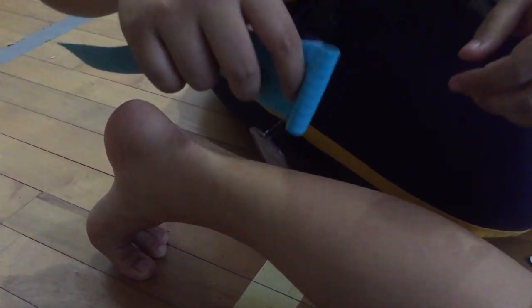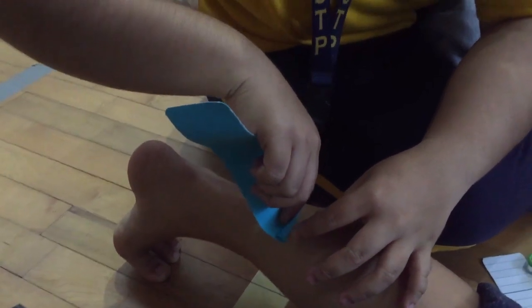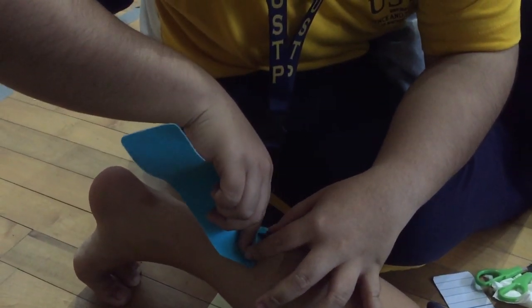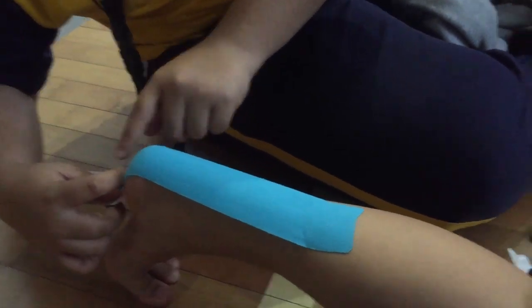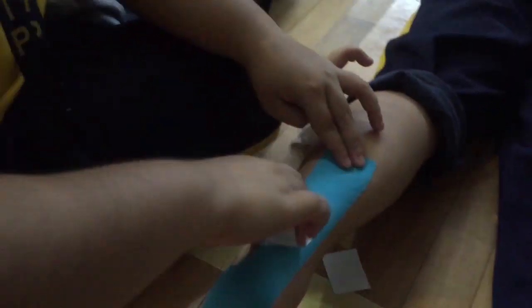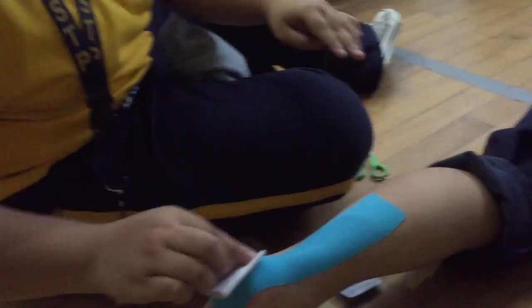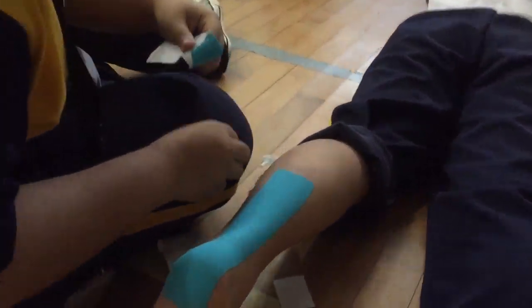Today we are going to talk about how to tape the Achilles tendon. This is the part of the Achilles tendon. The tape used for this is I tape. This kinesio tape will help the Achilles tendon reduce muscle pain in that part. The kinesio tape opens the tissue in the area for better circulation, and of course protects it from any further pain.